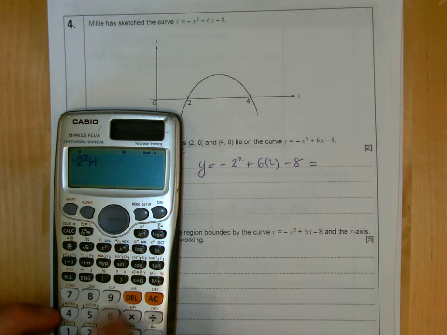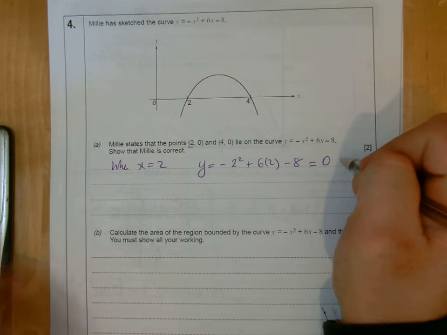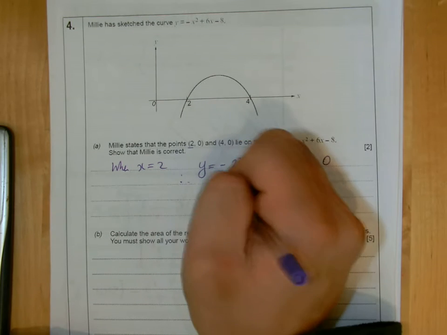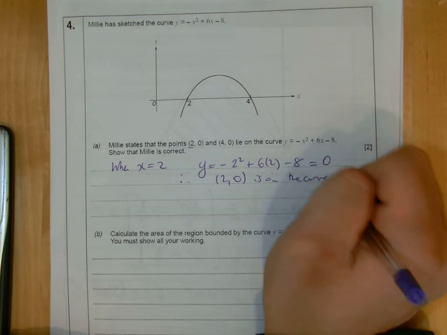Okay. It comes out to be 0. So therefore, we could say (2, 0) is on the curve. And that's all you've got to do. And you do the same then for the other point.